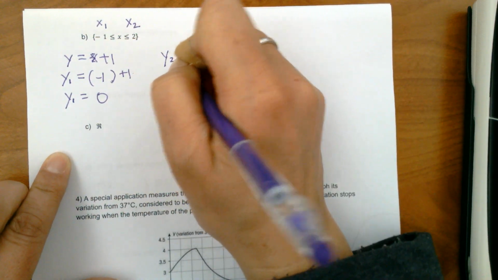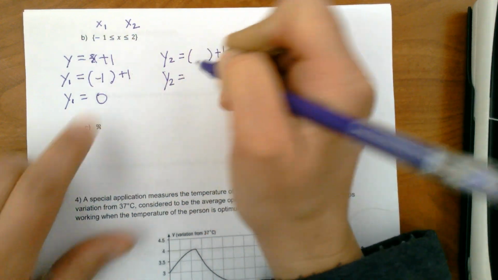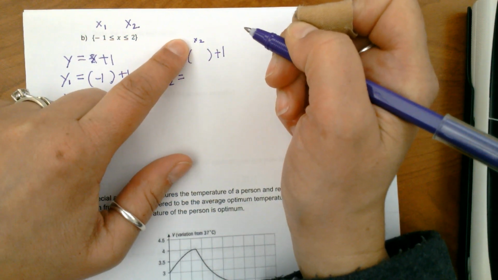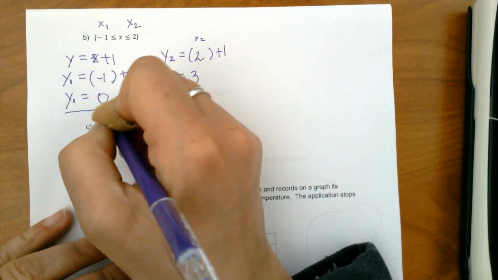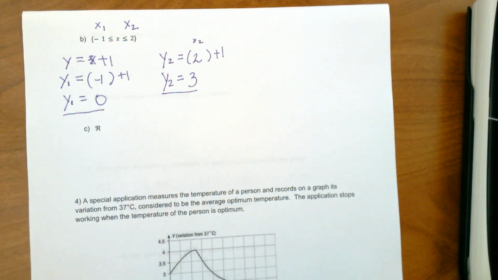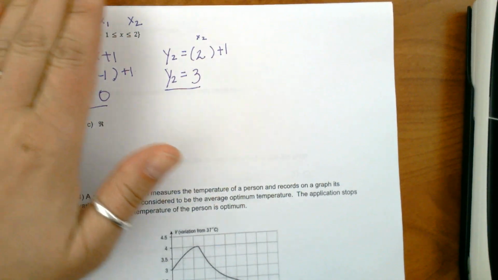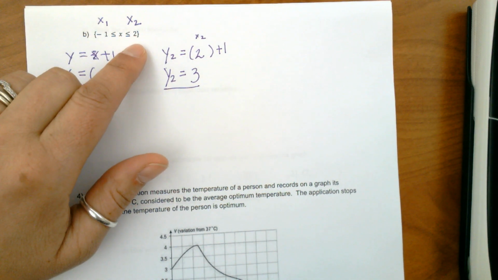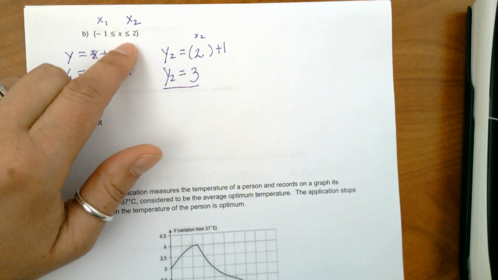Okay, we're going to do that for our second one as well. Here's parentheses plus 1. So y sub 2 equals, what's our second x? Our x sub 2 goes here, just in case you get confused. Now we're putting in x sub 2. 2 plus 1, so y sub 2 is 3. So we have our two numbers for x, but we have to write it correctly. This is an interval of values. So x is from -1 to 2, including -1 and 2. We read this as -1 is less than or equal to x, which is less than or equal to 2.